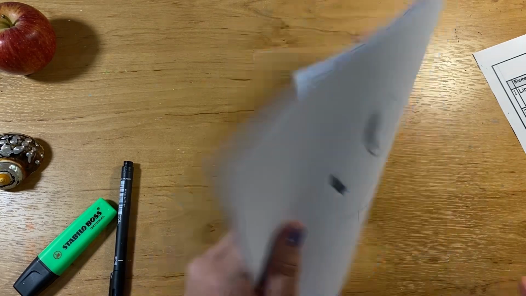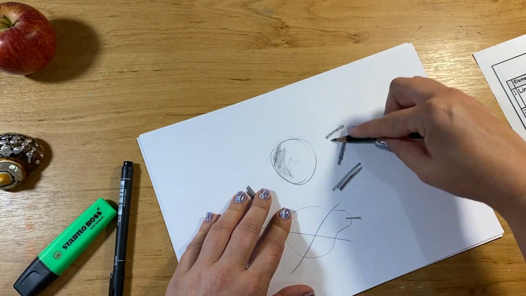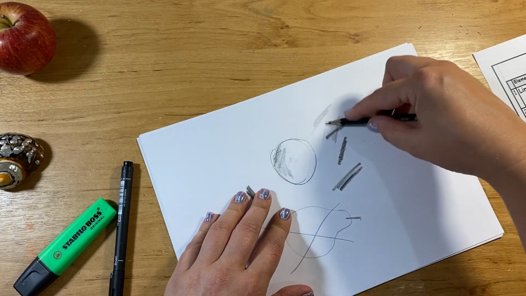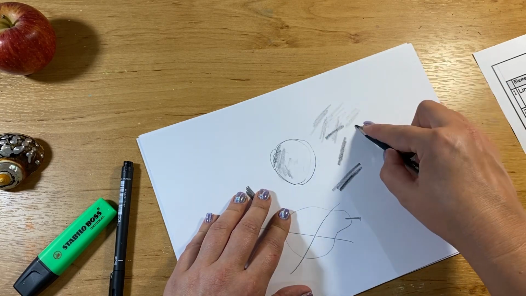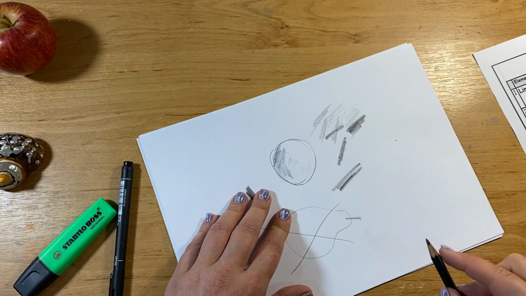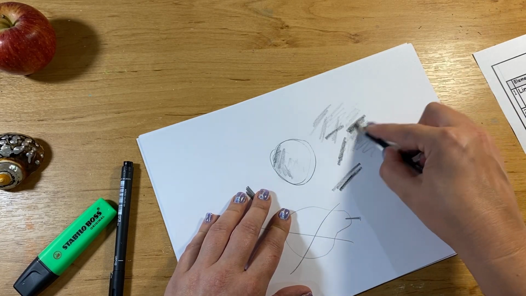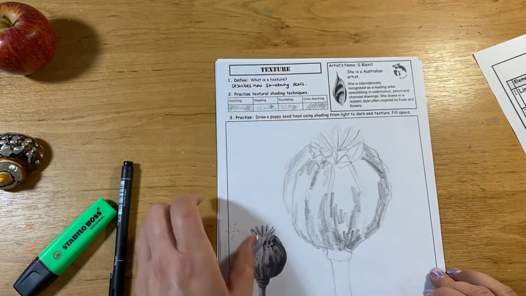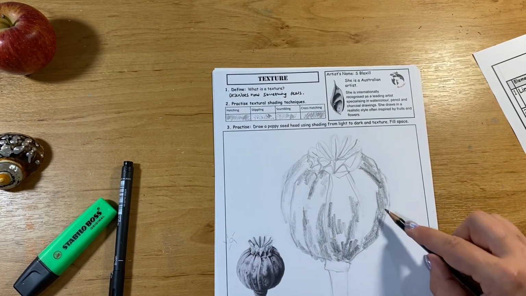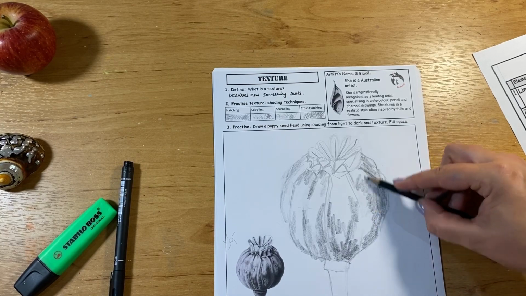Now if you would like to have a go just on a piece of paper, just warming up like this. What does it feel like when you press lightly? What does it feel like when you press harder? And if you're struggling to go light to dark, just have a little practice on a piece of paper. That's absolutely fine. Okay, so I'm going to get back to shading this in.